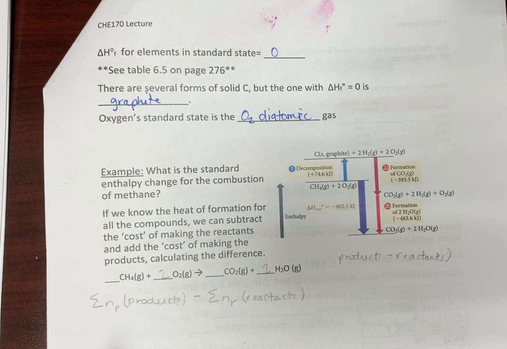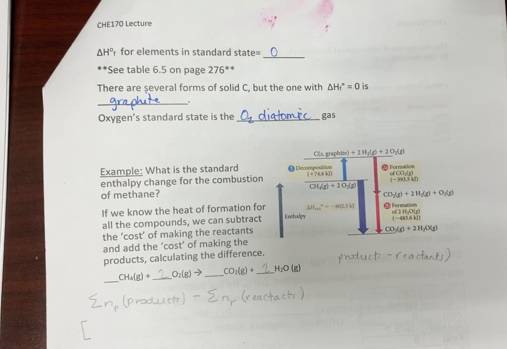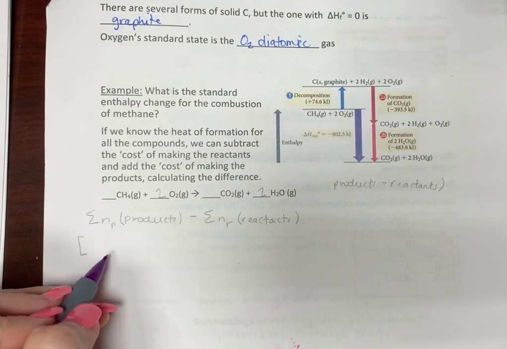Okay, so start with the products. I do these in brackets, I start with brackets and then I use parentheses.